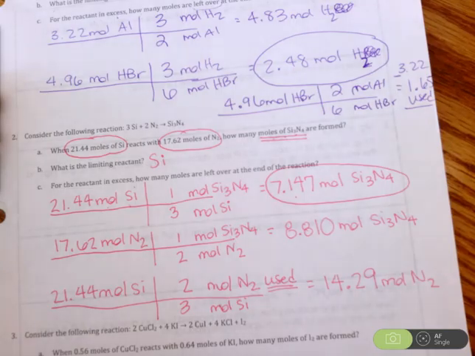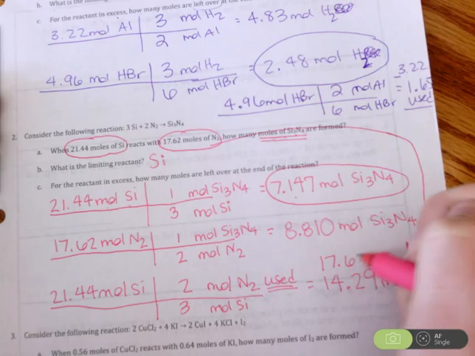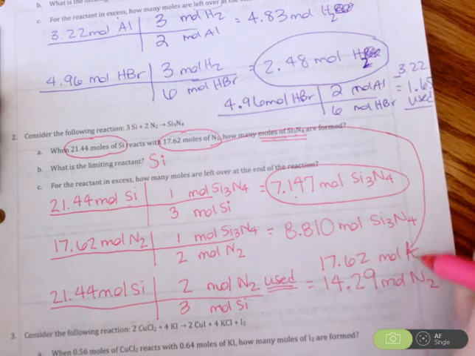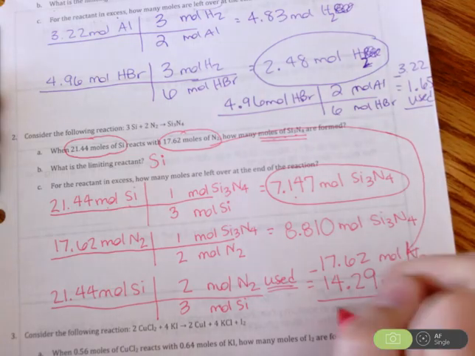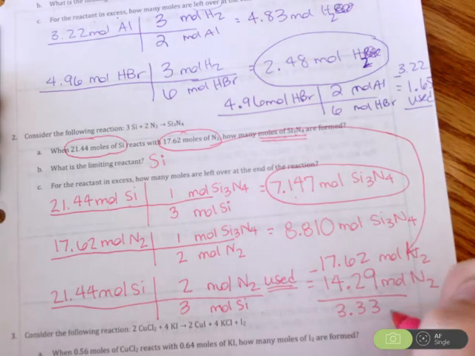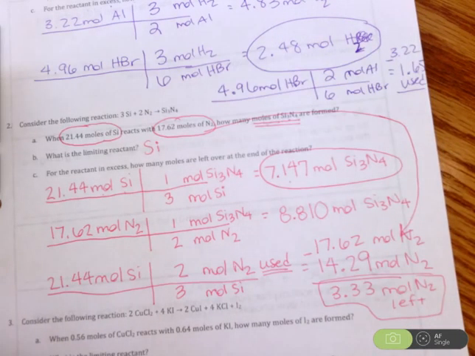I started with 17.62 moles of N2. So I subtract these, 17.62 minus 14.29 gives me 3.33 moles of N2 that are left over. Okay? So we're going to take a pause.